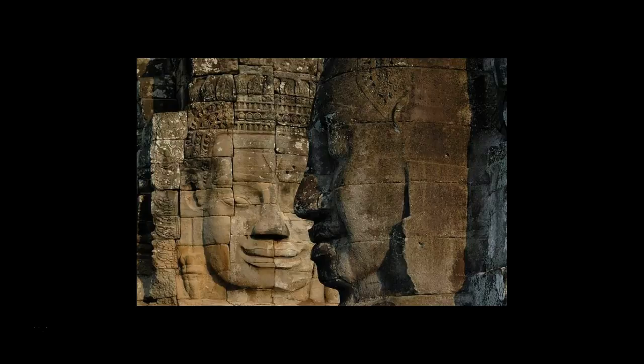In 1181, Jayavarman VII became king and established a new capital, Angkor Thom. And again, I know I'm probably mispronouncing all these words, and I apologize. During his reign, the Cambodian kingdom spanned a huge area extending beyond the Menam Basin to the west.